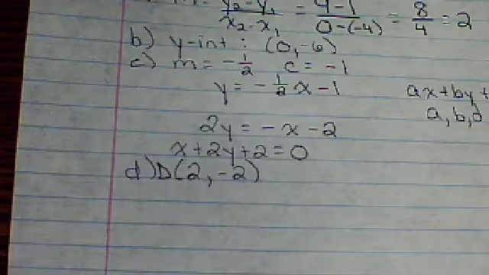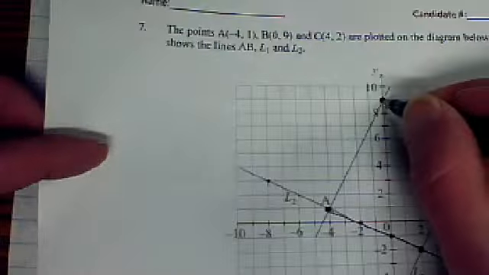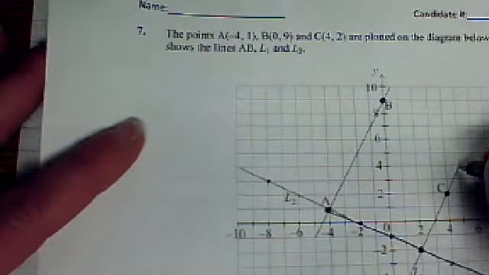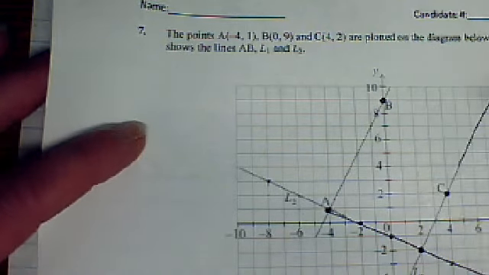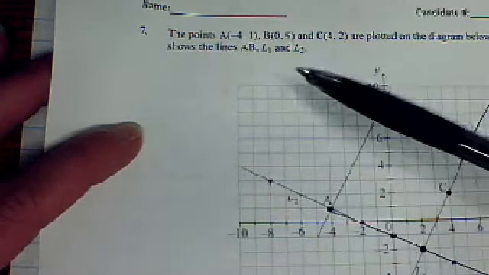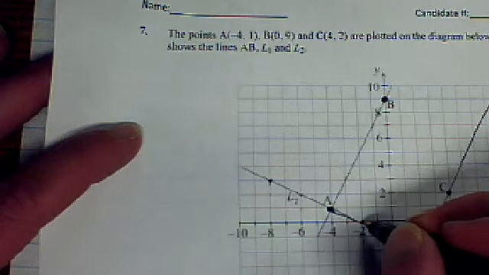It says there's a point R on L1 that will make ABRD a rectangle. So we've got to continue this line out. And if it's a rectangle, these are going to be parallel. This one had a slope of down 1 over 2.